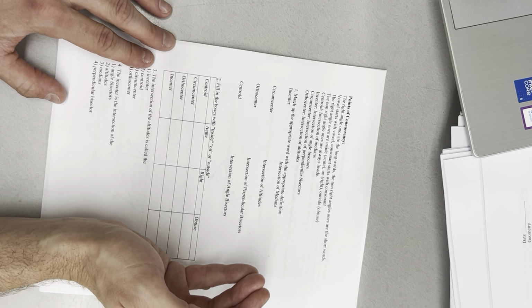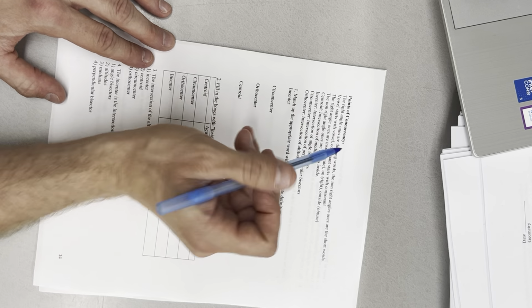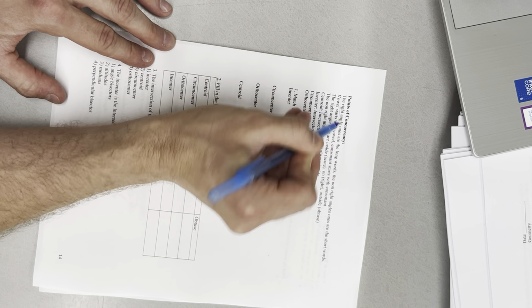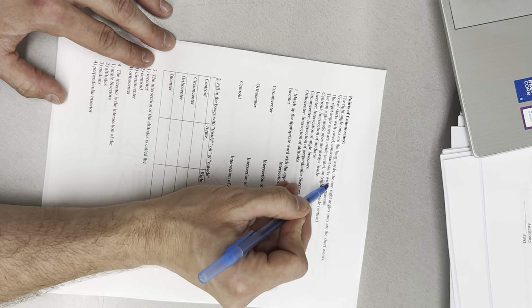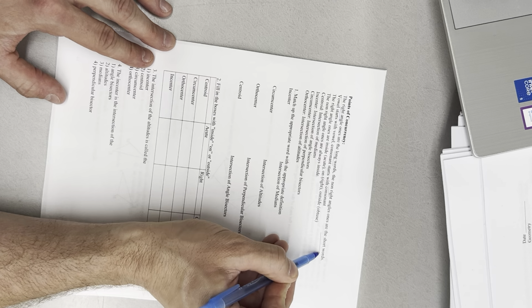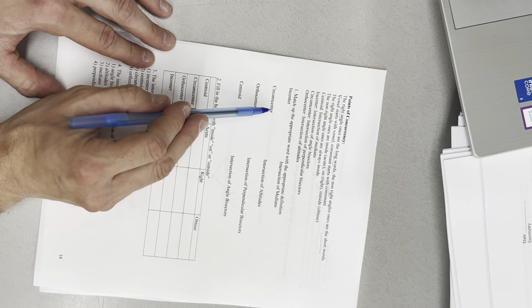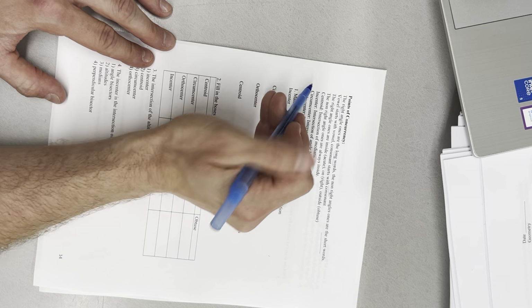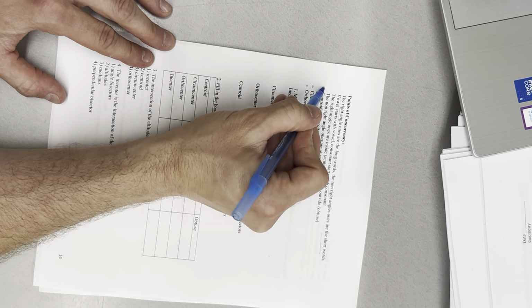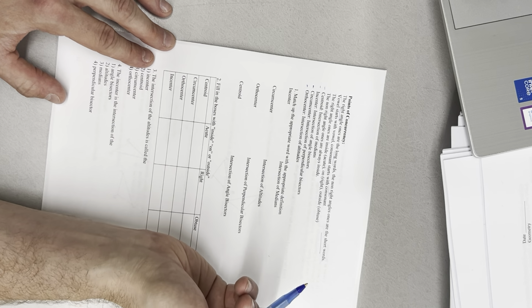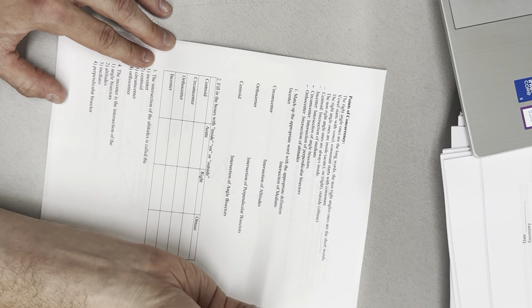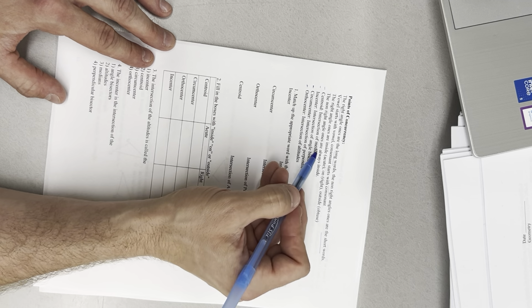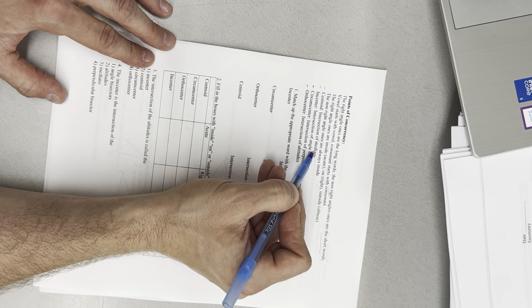The best way to remember that is the right angle ones are the long words, the non-right angle ones are the short words. So the long words are circumcenter, orthocenter. The shorter ones are centroid and incenter. So the right angle ones are altitudes and perpendicular bisectors. The non-right angle ones are angle bisectors and medians.